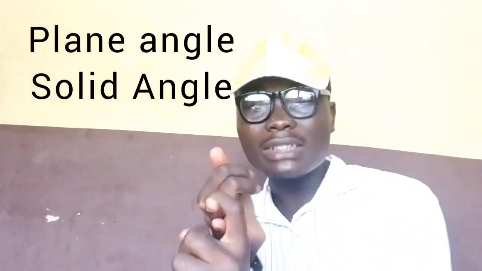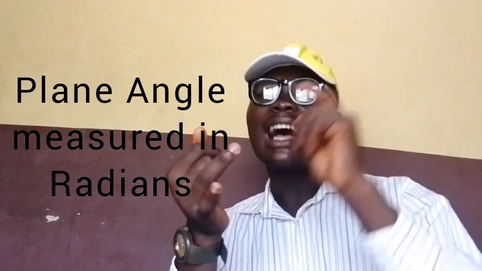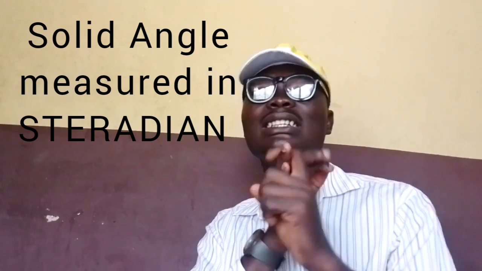Now we also have derived quantities like velocity, momentum, force, pressure, just name them. Then we have what we call the supplementary quantities. They might ask you, which of the following is a supplementary quantity? Examples of supplementary quantities are just two: the plane angle and the solid angle. The unit for the plane angle is the radian, and the unit for the solid angle is the steradian. Understood. Let's now move to the next one.